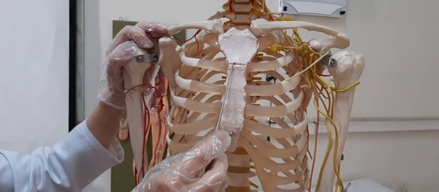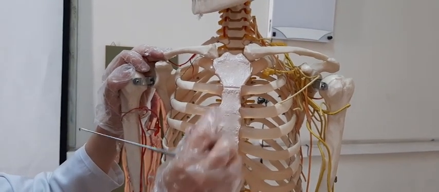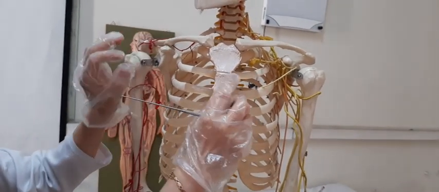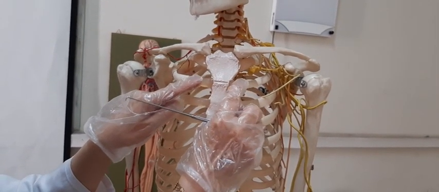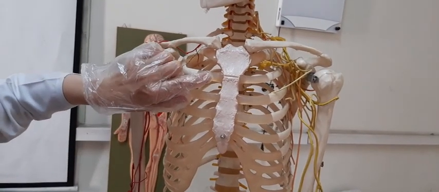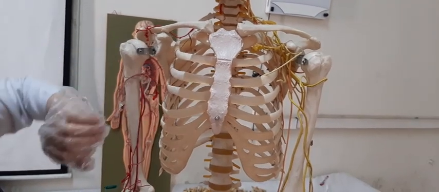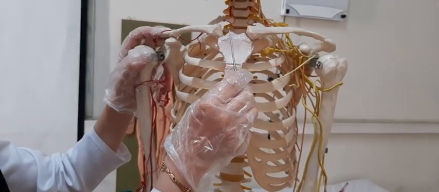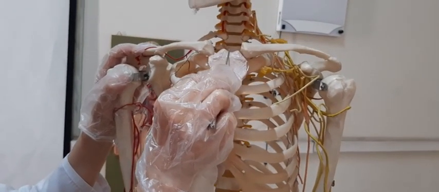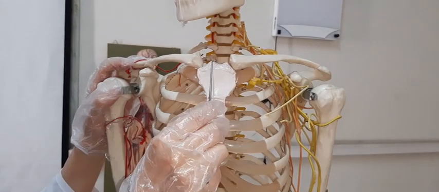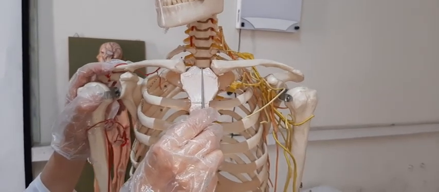If you find the sternal angle, which is convex anteriorly in surface anatomy, and you go laterally, you can find the second costal cartilage. When you find the second costal cartilage, you can then count and find the other ribs. About the manubrium, the superior border here is a landmark in surface anatomy. Here you can find a notch called the suprasternal notch or jugular notch.